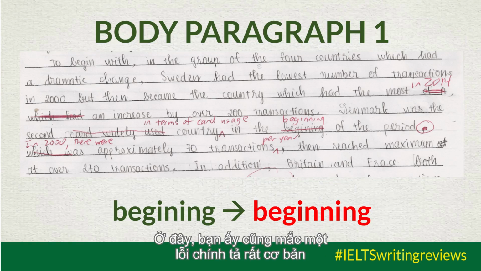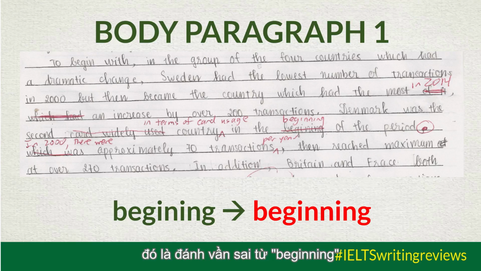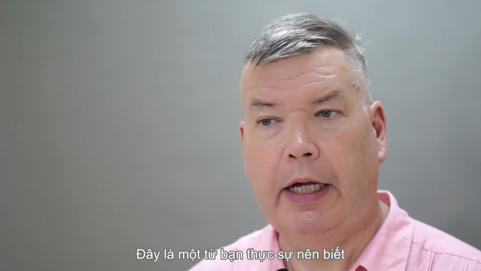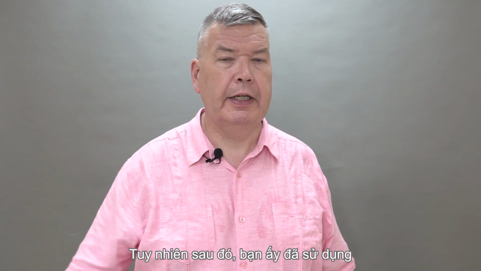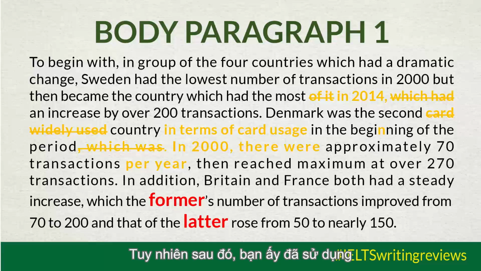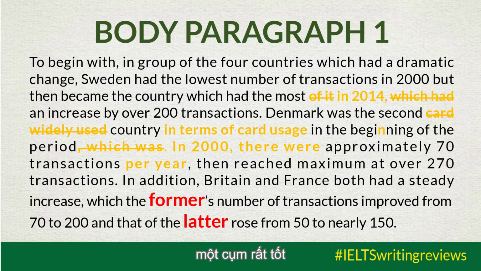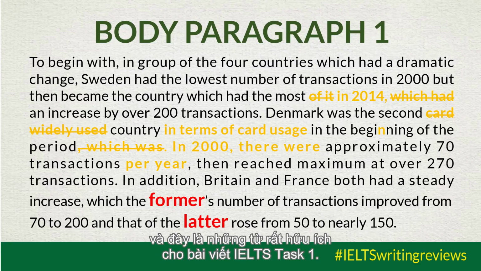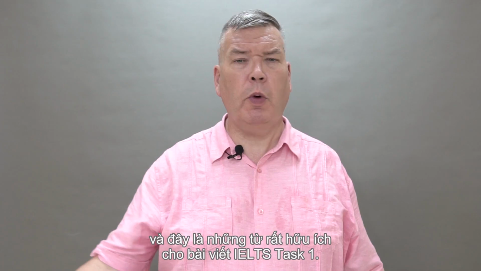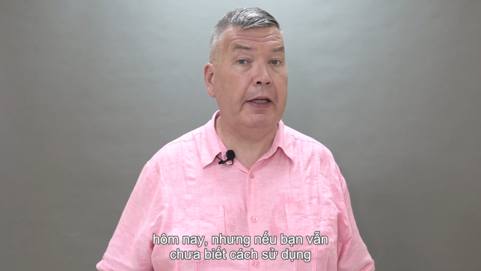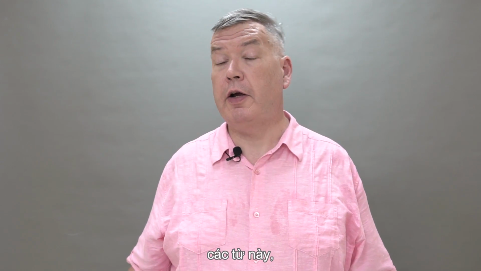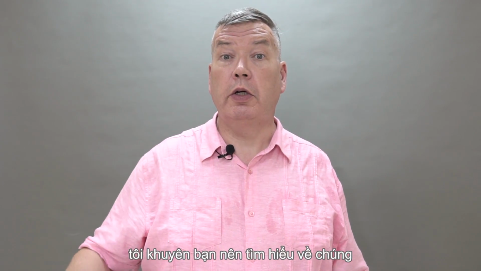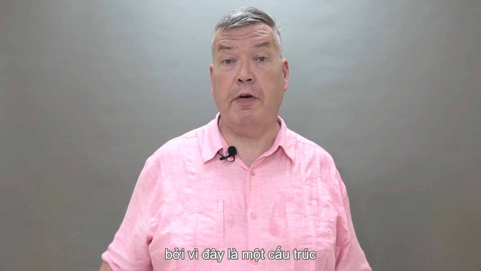The student made a very basic spelling mistake, which is she misspelled the word beginning. And so that is a word you really need to know and have down cold for your IELTS. But after that, the student used a construction which is very good. She used the words former and latter, which are very useful for IELTS Task 1. I don't think I'm going to explain them today, but if you don't know how to use the words former and latter, that's something I recommend that you go and study because it can be a very useful construction for IELTS Task 1.